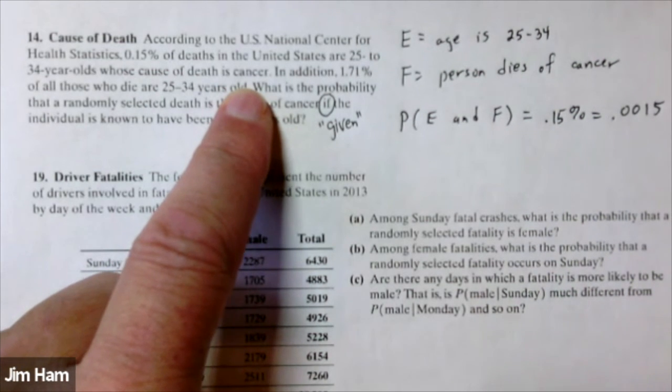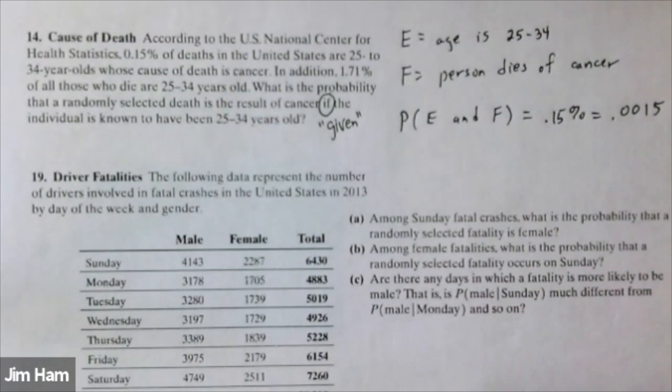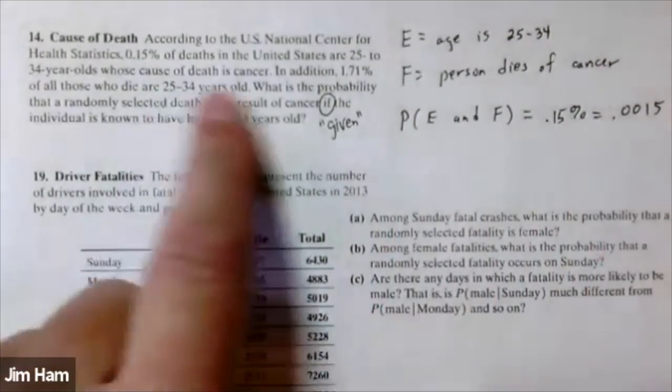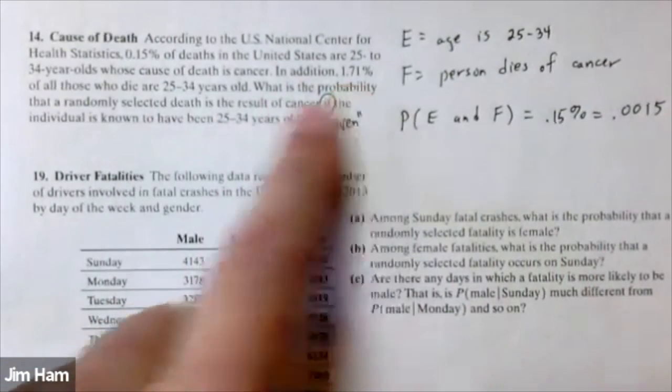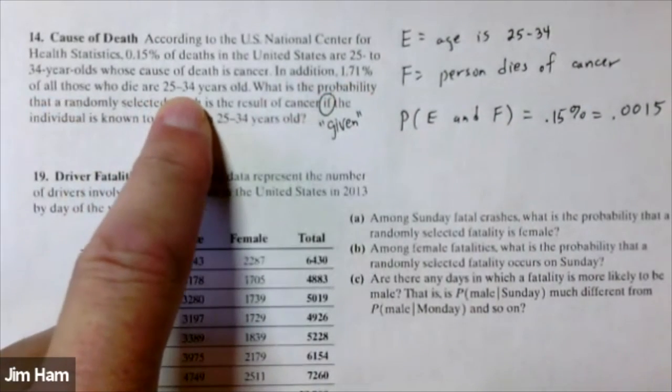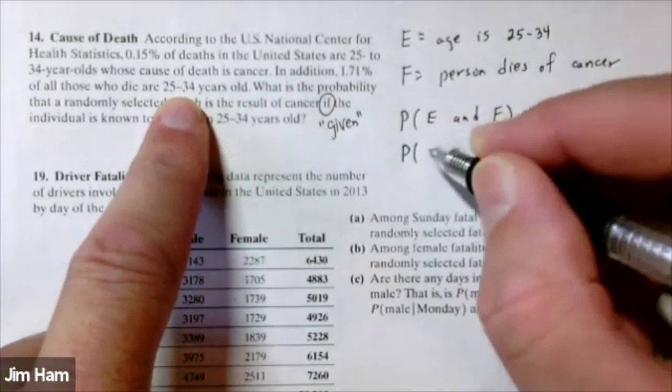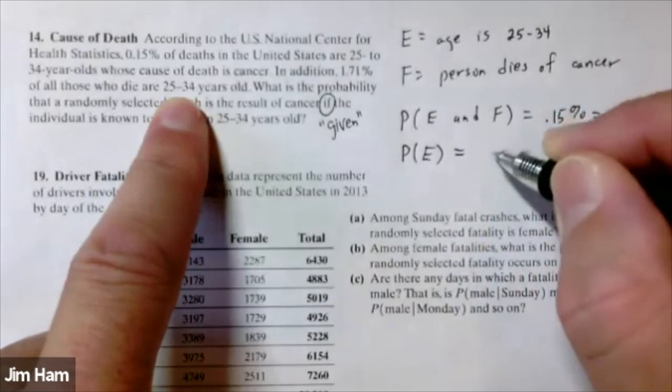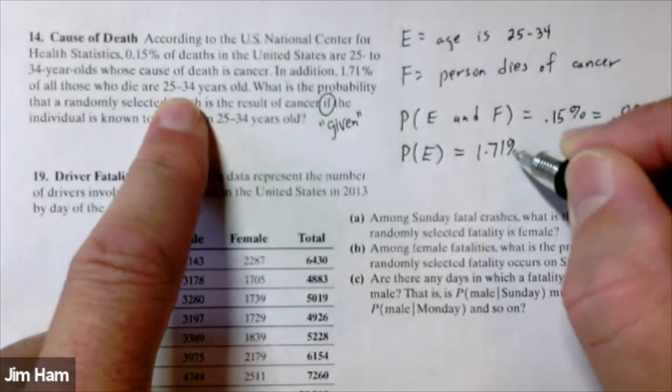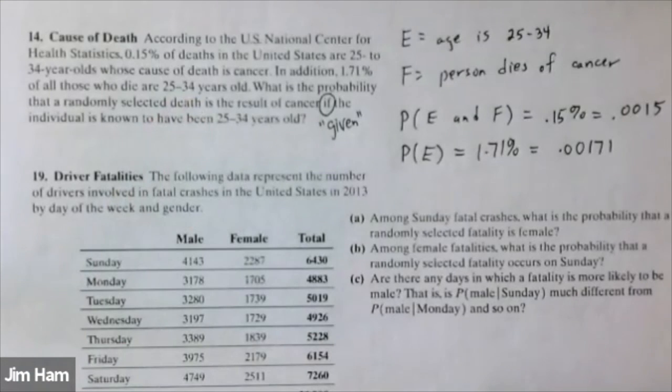All right, we have to always use decimals and not percentages. So that was the first probability that they gave you in the problem. You have to translate the words into symbols. In addition, 1.71% of all those who die, okay, so the probability of E is equal to 1.71%, and we'll convert that to a decimal as well.